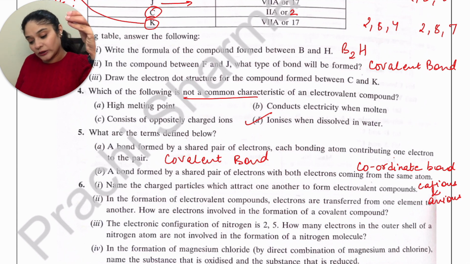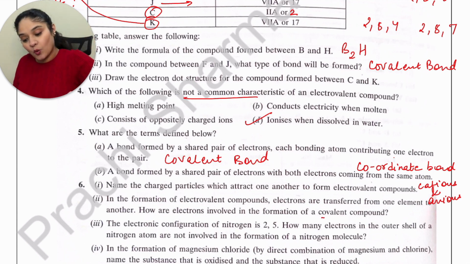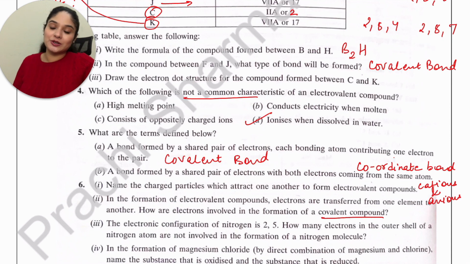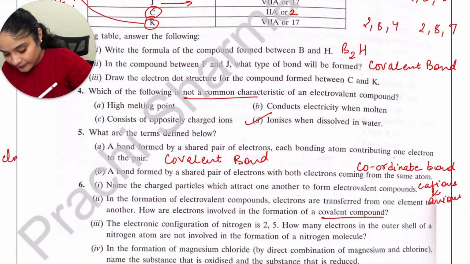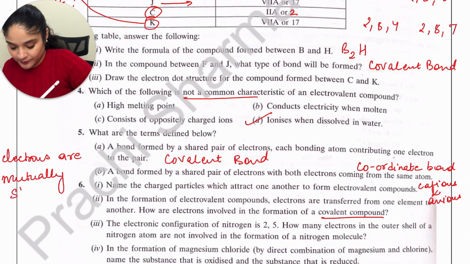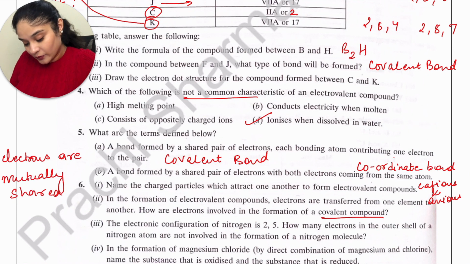How are electrons involved in the formation of covalent compound? So in covalent compounds, the electrons are mutually shared. So I'll just write it in the corner. Electrons are mutually shared. Okay. Moving on to third part.